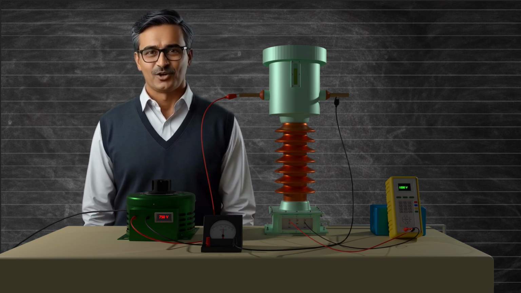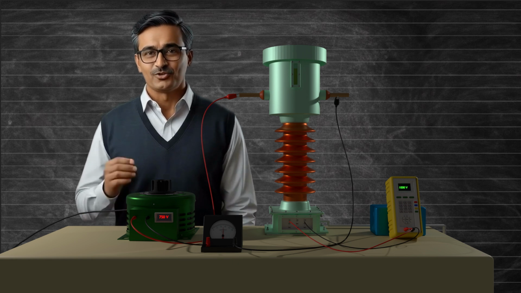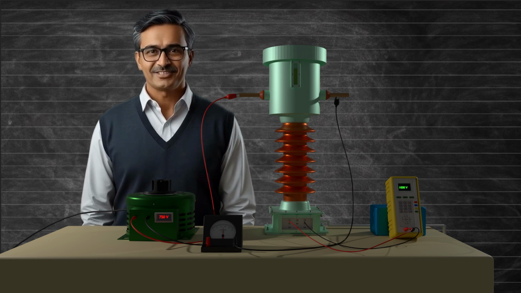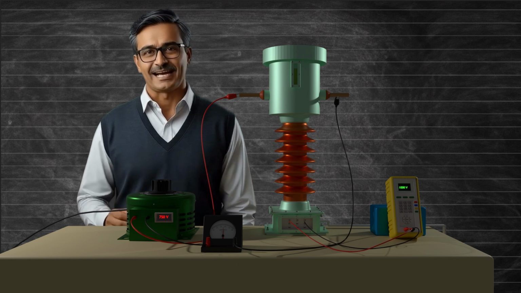If there is any short circuit between adjacent turns in the secondary winding, the induced voltage will collapse or it will not rise properly even after injecting the rated primary current. Now, let us move to the second method.